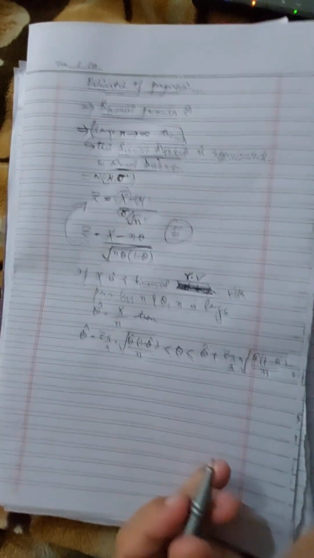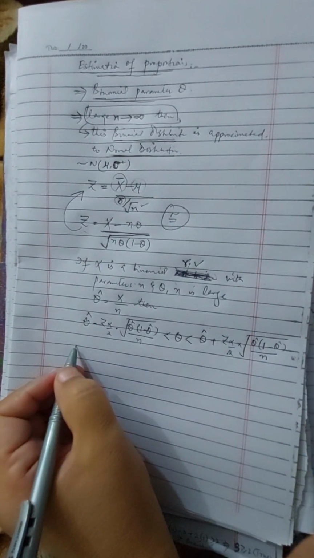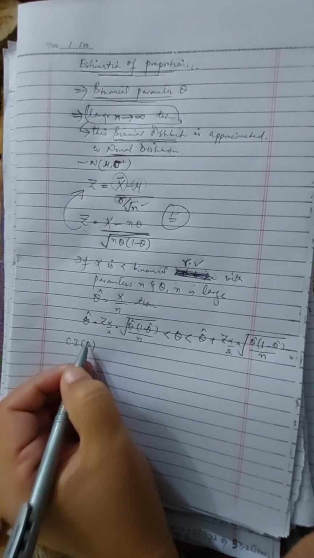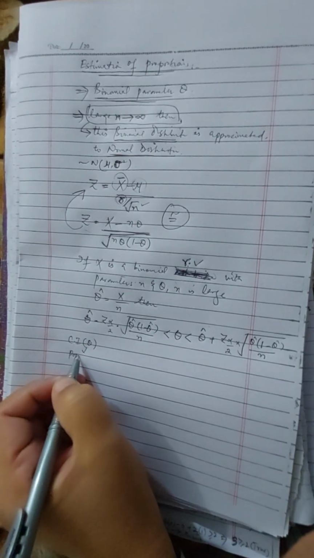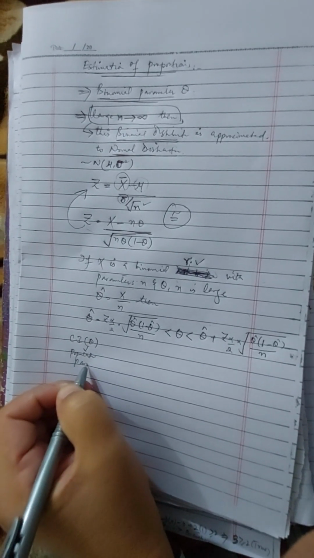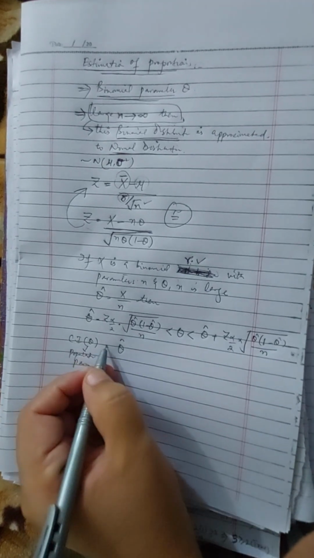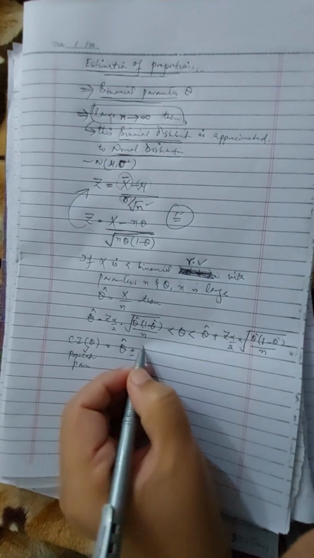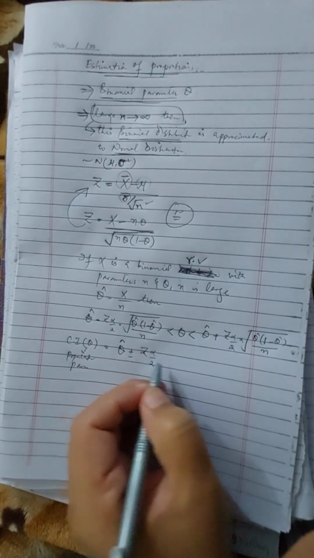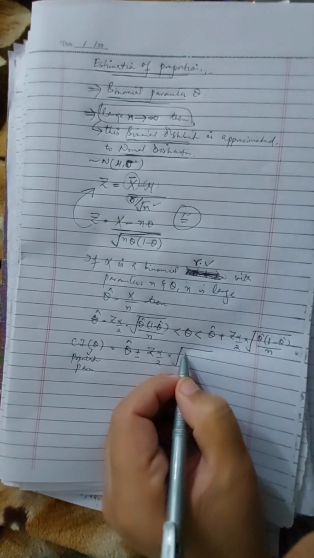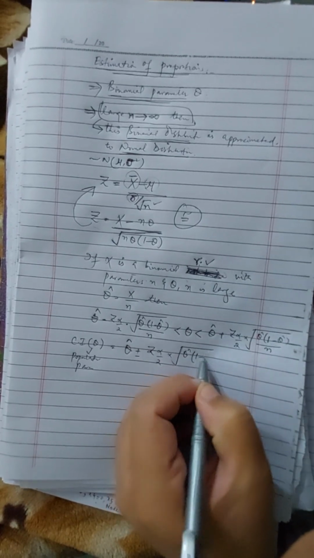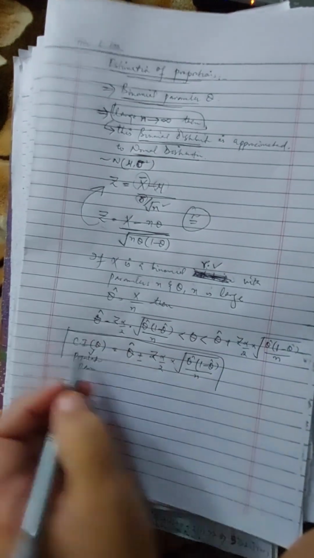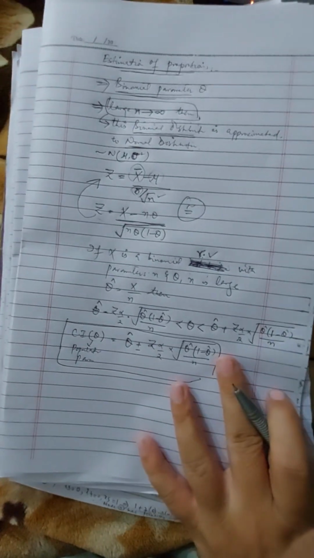It is just like we write the confidence interval for theta. So this is the confidence interval for theta, and this is the population parameter, and theta bar is the estimated value. So this is the estimated value plus minus z alpha by 2 into the square root of estimated theta times 1 minus estimated theta divided by n. So this is kind of a short form of it.